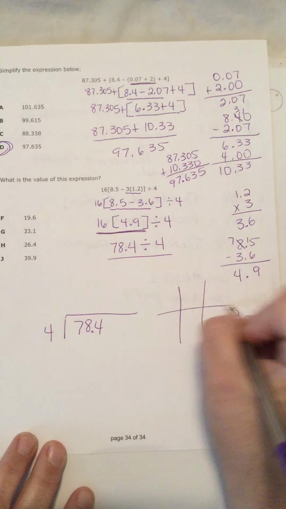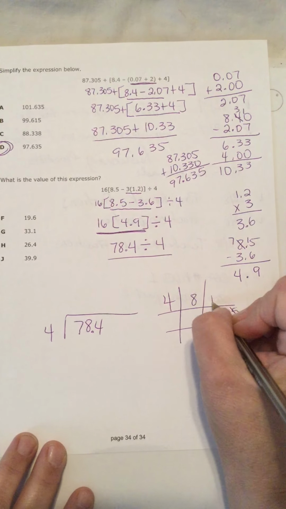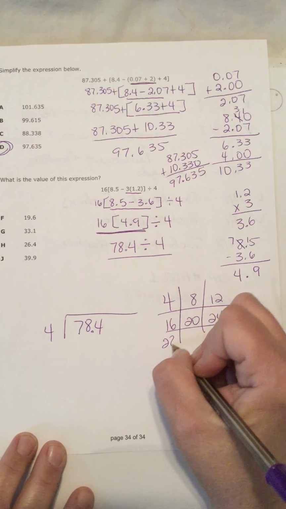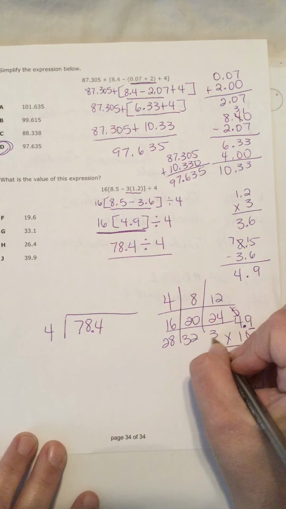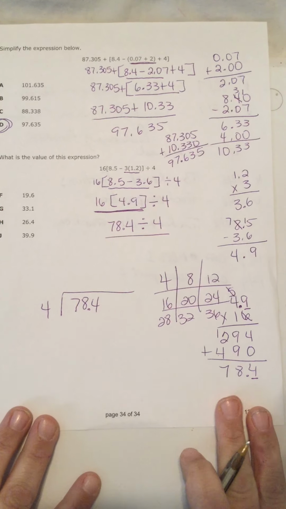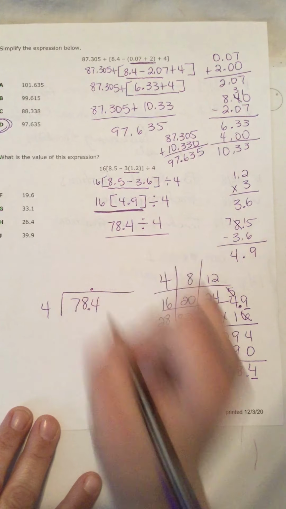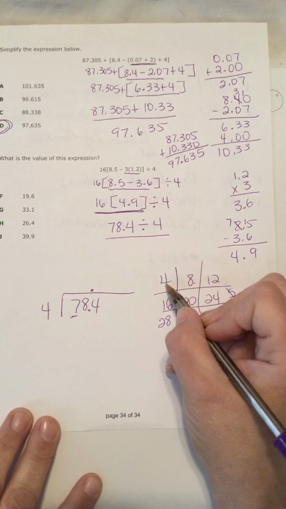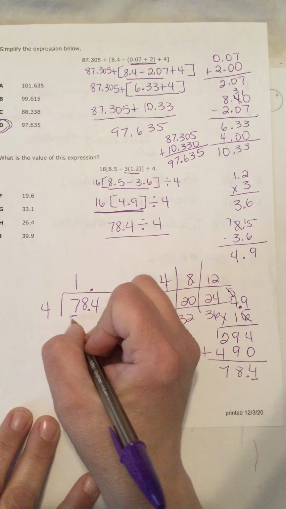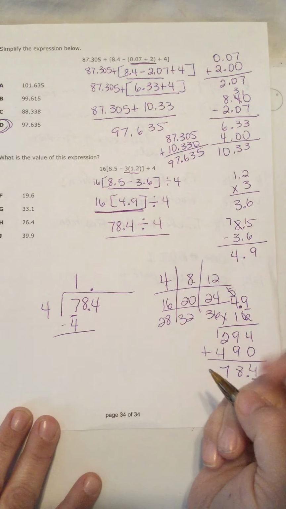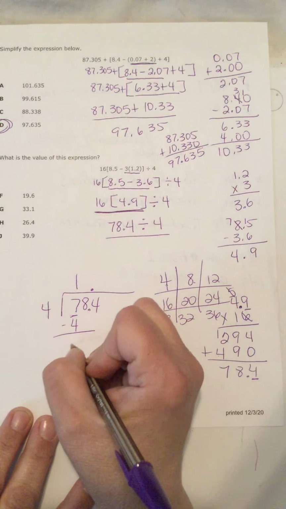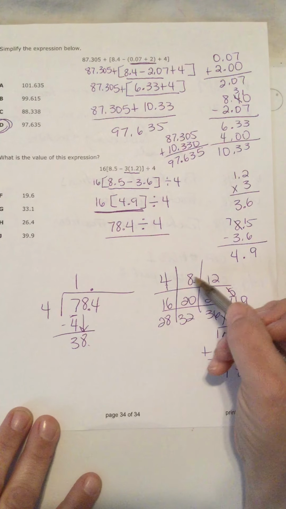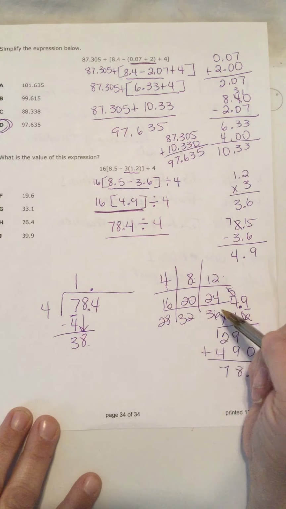If you need a tic-tac-toe board for 4, so be it. 4, 8, 12, 16, 20, 24, 28, 32, and 36. It helps do it. Bring the decimal to the top when we're dividing. 4 will go into 7. 8's too big, so it's only going to go in there once. 1 times 4 is 4. If you take 7 and you subtract 4, you have 3 left over. Bring down your 8. 4 will go into 38 9 times.